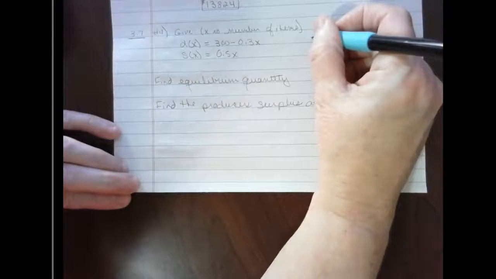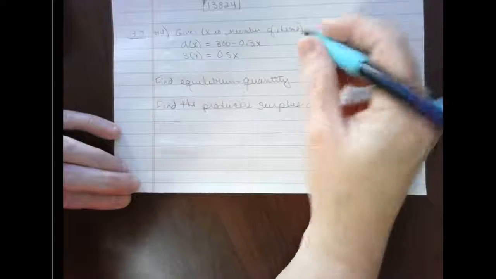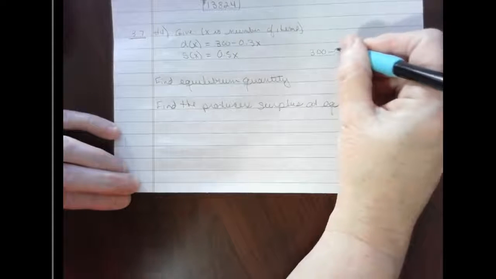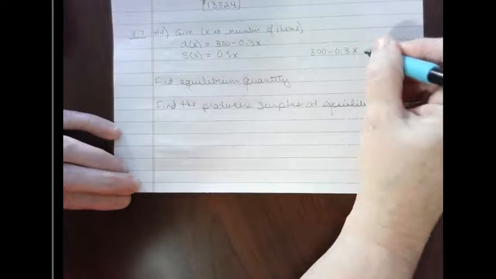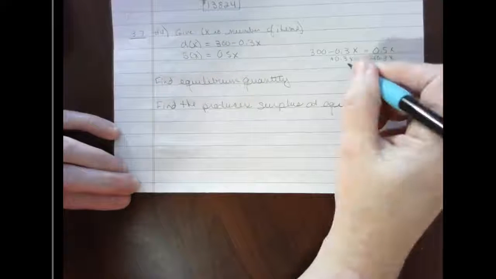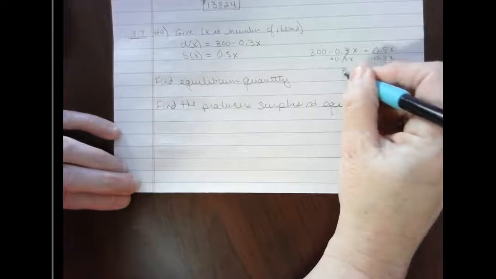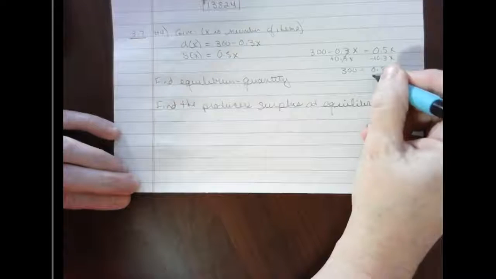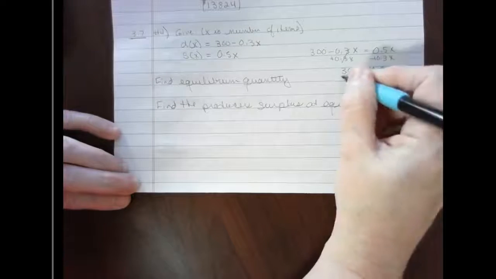To find the equilibrium quantity, we have to set these two equal to each other. So I'm looking at 300 minus 0.3x equals 0.5x. Add 0.3x to both sides because we're trying to solve for x. I'm left with 300 equals 0.8x. Then divide by 0.8.